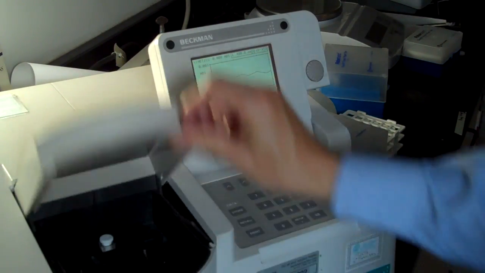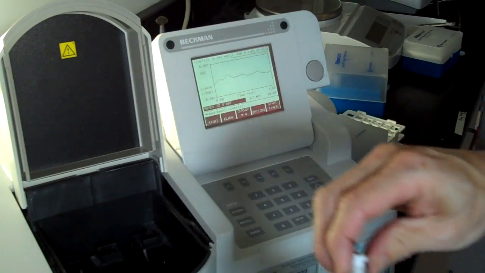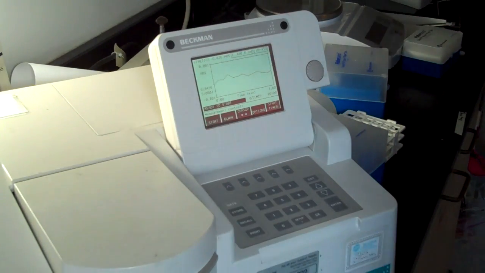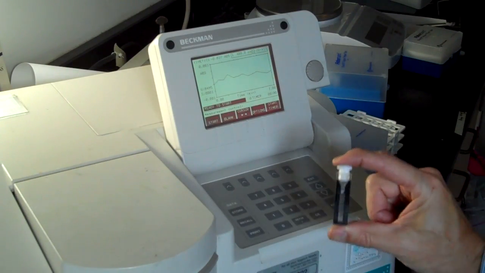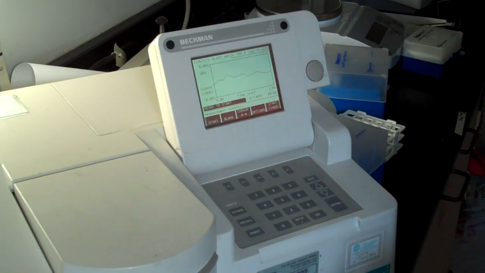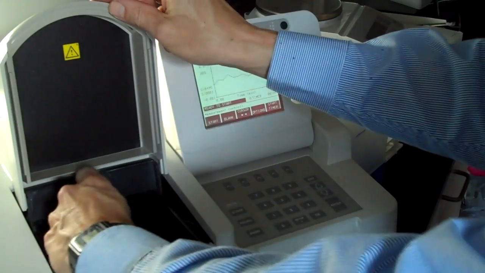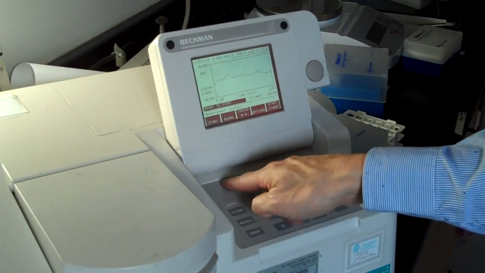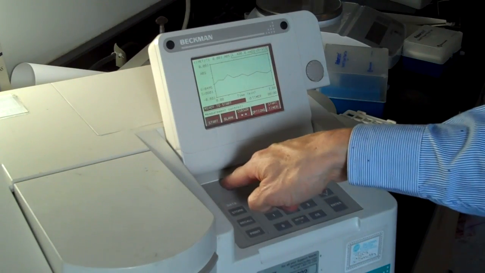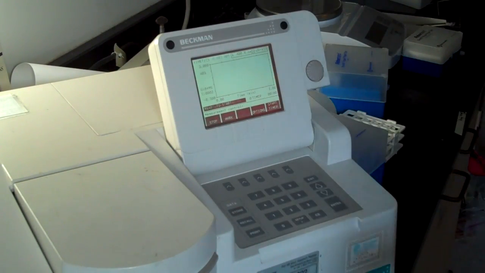Once I'm done, I just take the cuvette out and pass it on to the next person, or if I need to make an adjustment in the cuvette itself, I would make the adjustment, pop it back in. If I pop it back in, I don't need to re-baseline. If it's the same baseline I would use, I just click start. And then it's ready to make another kinetics measurement over another minute of time.